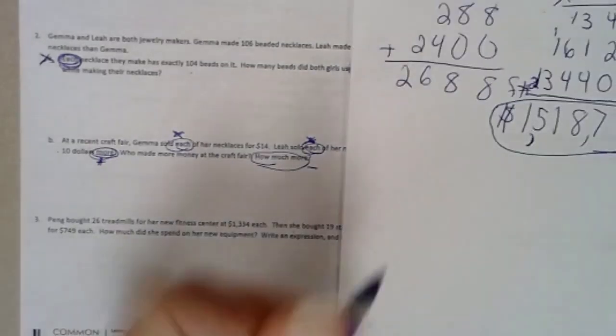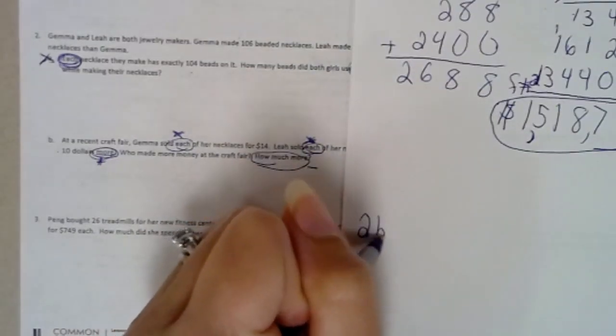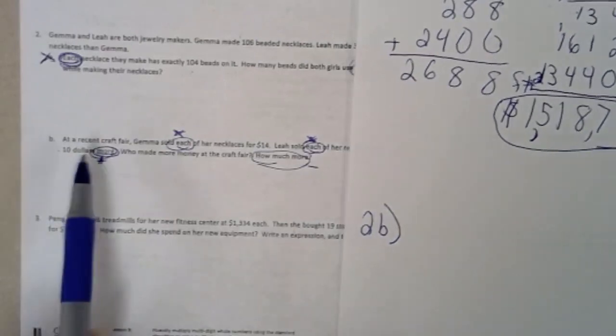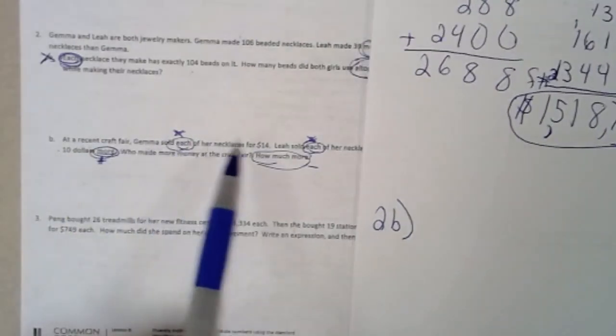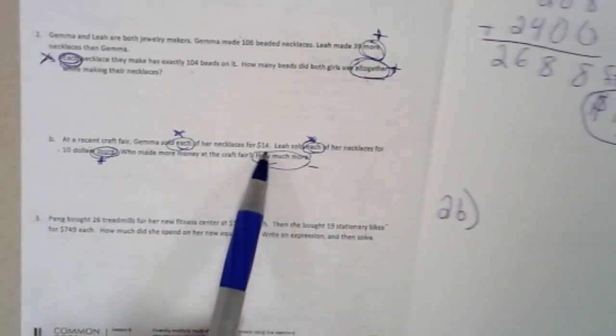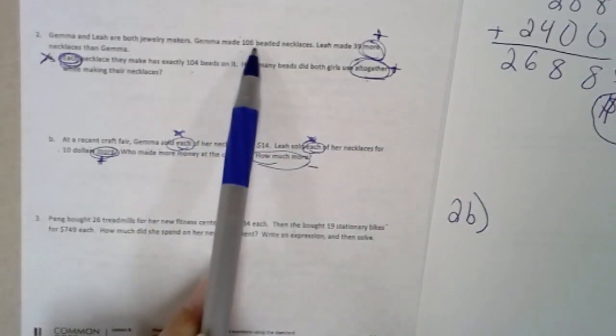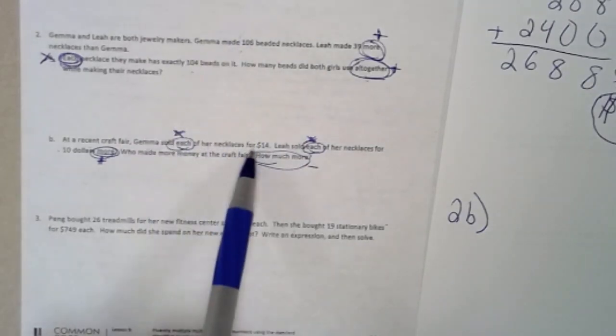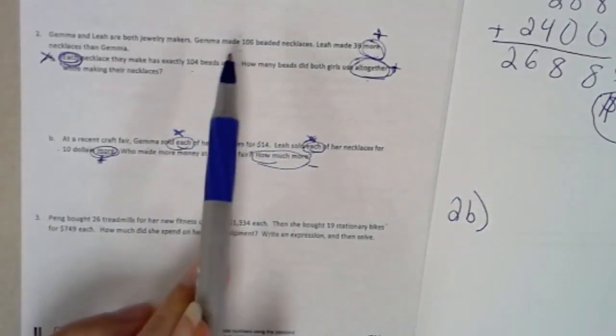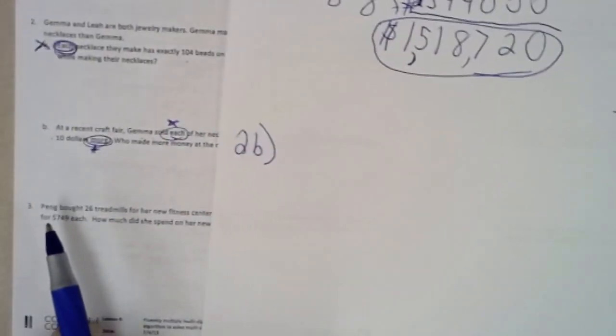Alright, so 2B. First, it says Gemma sold each of her necklaces for $14. Well, using information from the first story, Gemma had 106 necklaces. So if she had 106 necklaces, and she sold them for $14 each, we're going to multiply 106 times 14.